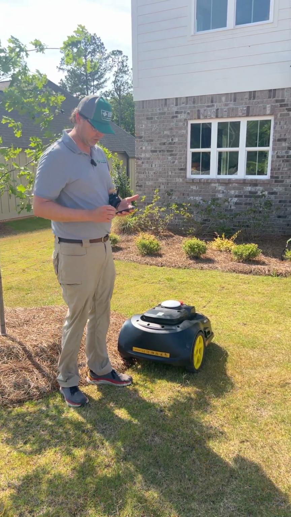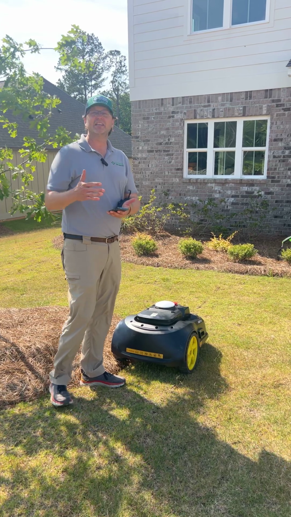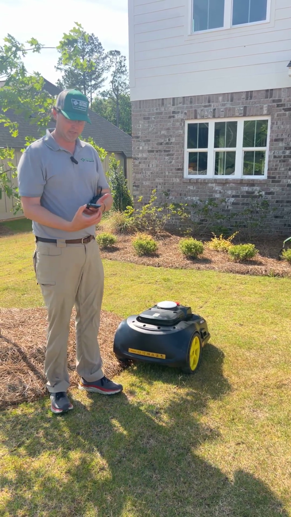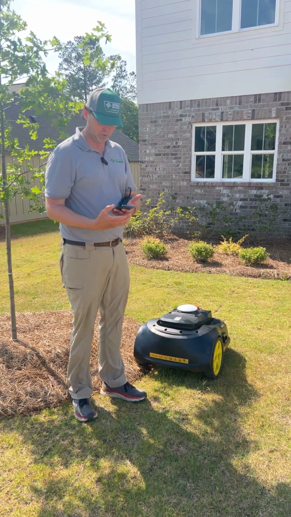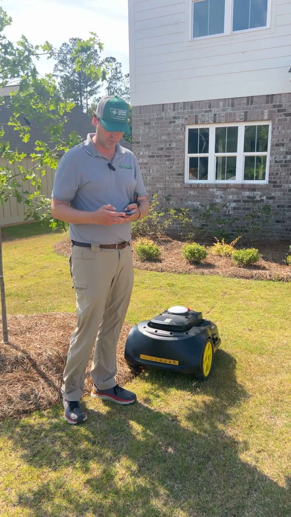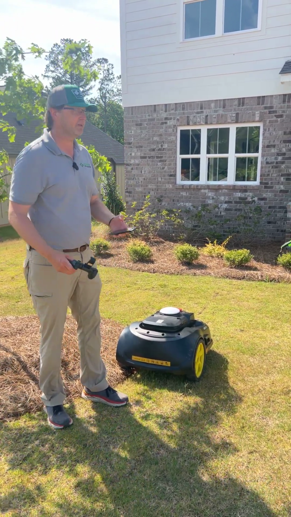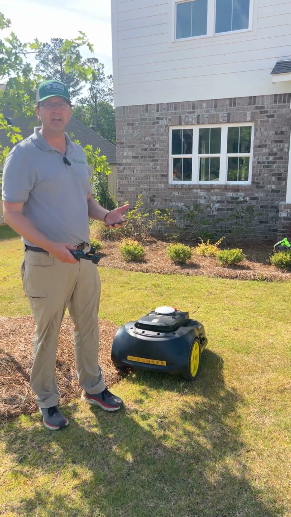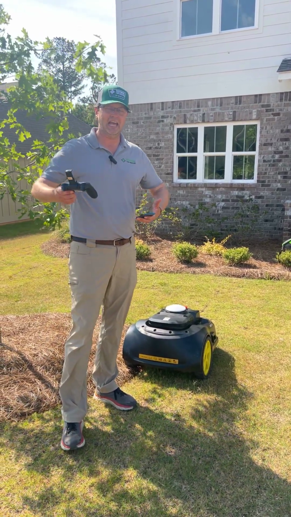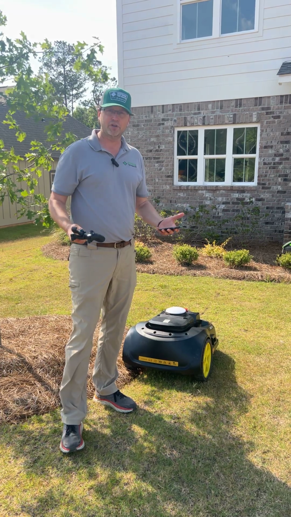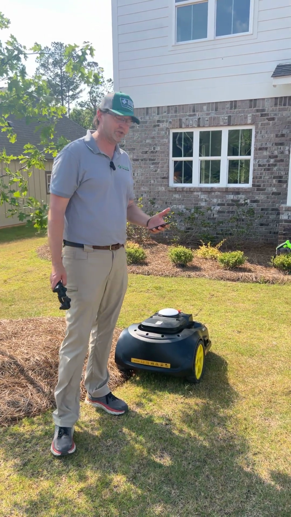Zooming in to make sure it looks good. And now that I've finished my mapping, I'm going to generate the map at this point in time. So I click on Generate Map. It's going to generate a map of the area to make sure that it has full coverage of the outside area I wanted to mow.